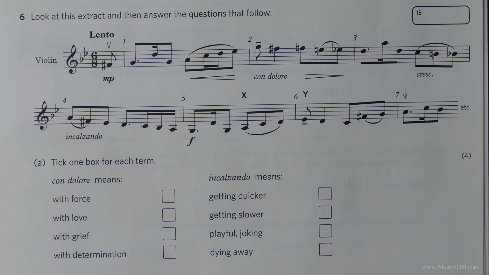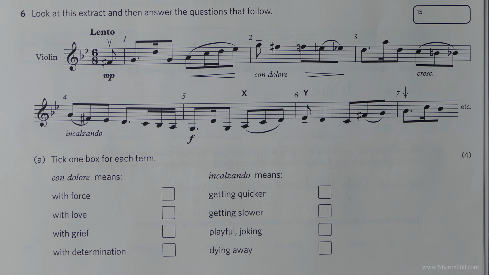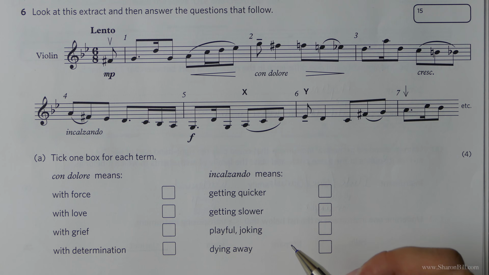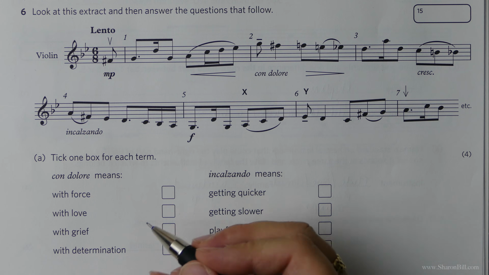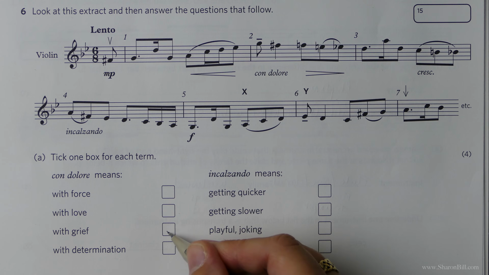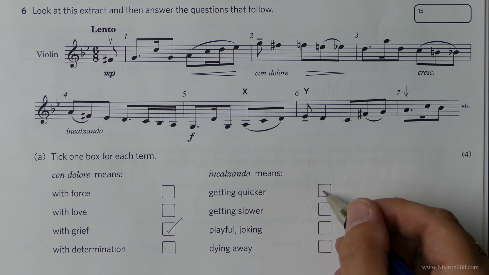So question 6 asks us to look at this extract and then answer the questions that follow below. So we're referring to this. Again, we've got a little bit more of performance directions in these multiple choice. So nothing for it but to just keep on top of your revision with these. And I guess in the exam scenario, you just have to have a go if you weren't sure and just guess. So here, con dolore means with grief, and incalzando is getting quicker.